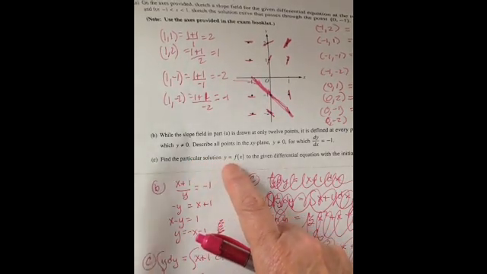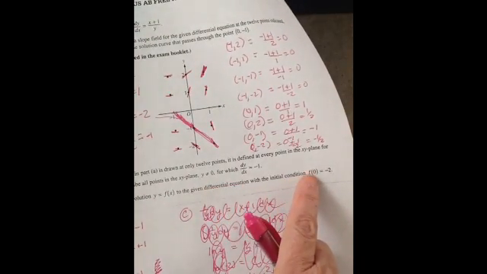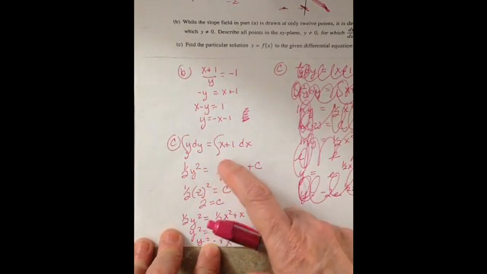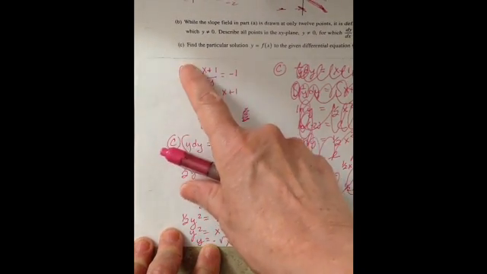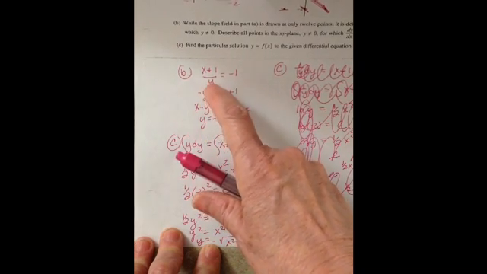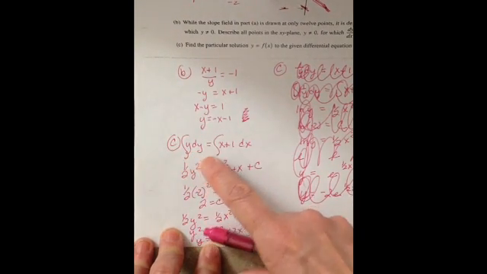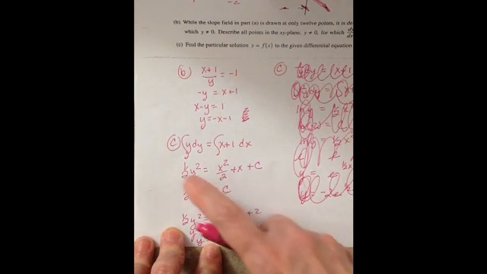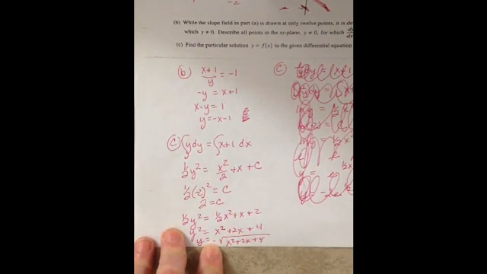Part C says find the particular solution where the initial condition is f of 0 equals -2. Again, we're going to separate our variables, so if you have dy/dx equal this, you just cross multiply, so you get y dy equals (x plus 1) dx. So I'm going to do power rule.